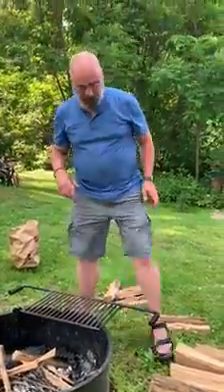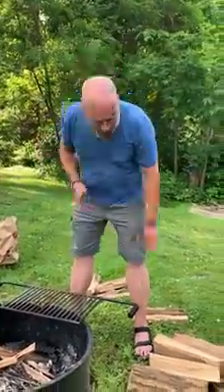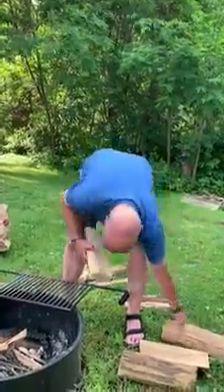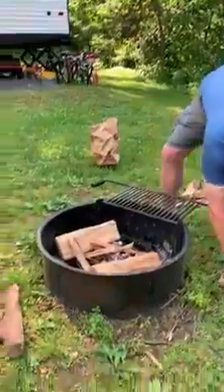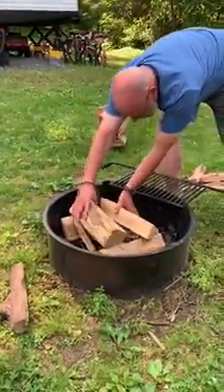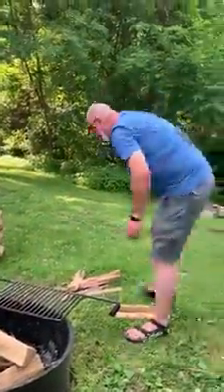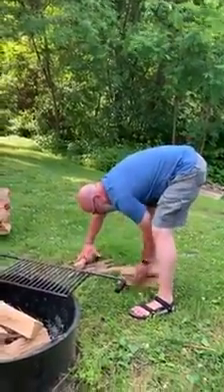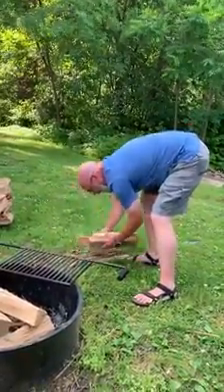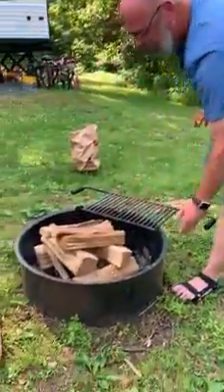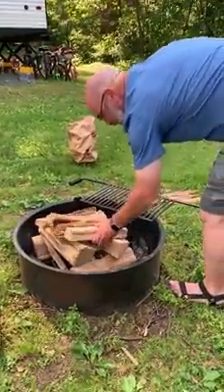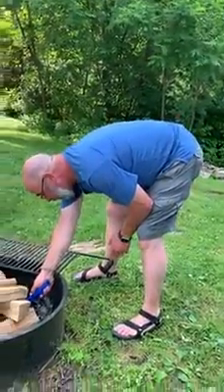So there's a better way called the log cabin, where you take your fire logs, you lay them on the sides, you take a couple more, and you lay them across on top, and then you take some smaller ones and you lay them across the top like so. And then you go ahead and light the fire by lighting the tinder.